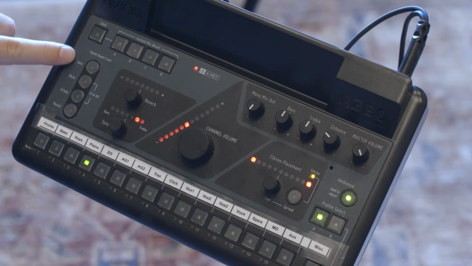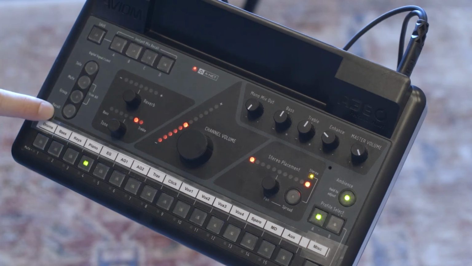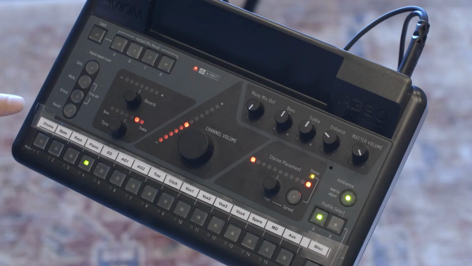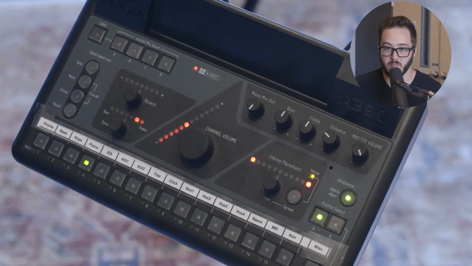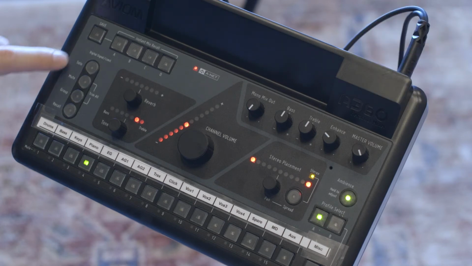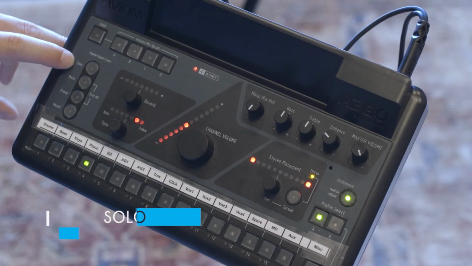Moving on, we have these buttons over here, which is kind of going to start the parts of the video where we talk about things that we just don't use, so you really don't need to be familiar with what they are. So these bottom 2 buttons, this recall and this group, just ignore them. They aren't very helpful for the way we use the Aviom, so just don't worry about it. But this top button is a solo, which is really helpful.